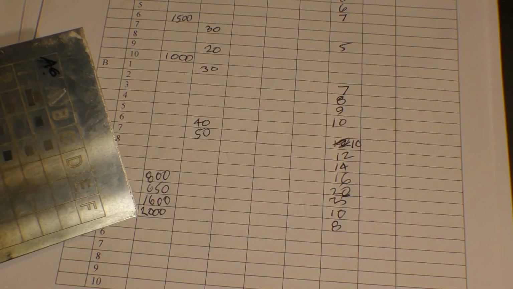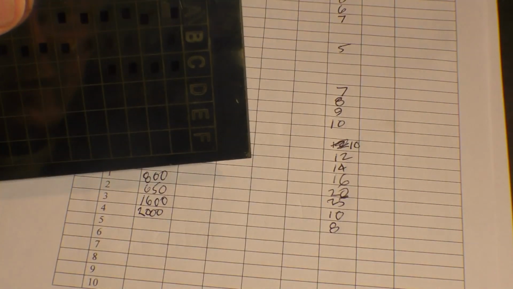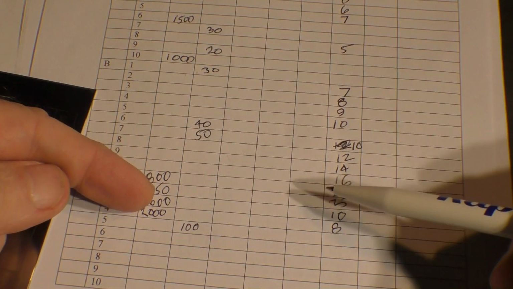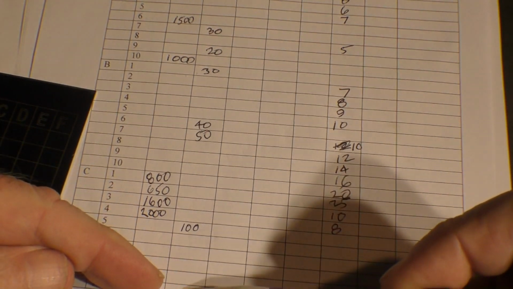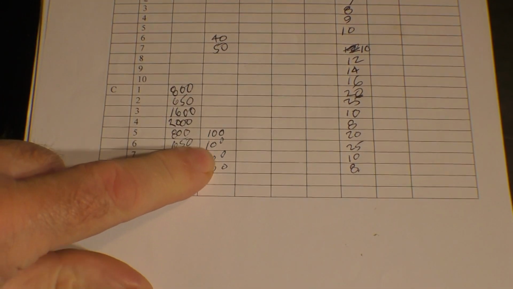800, 650, 1600, 2000, 20 microns, 25 microns, 10 and 8. Phenomenal change of parameters, but all arriving at the same result. So we're going to repeat these 4 results here, but with 100% power rather than 50% power. Normally, when you throw 100% power at something, you get the sparkly, crinkly surface, especially with these small pulses where you tend to dig in quite a lot. I'm not sure that we're going to get too much colour change. I am moderately confident that these are all going to be sparkly gold.